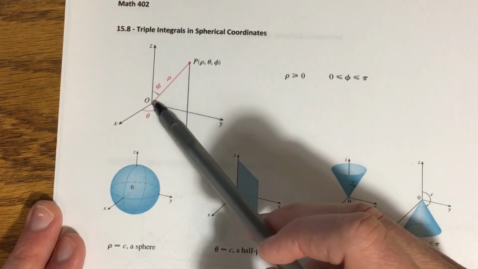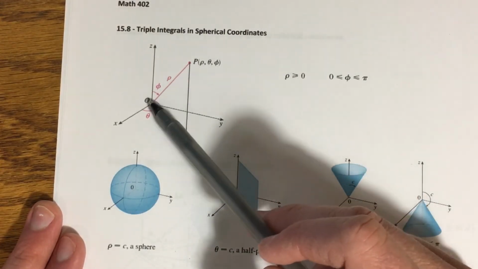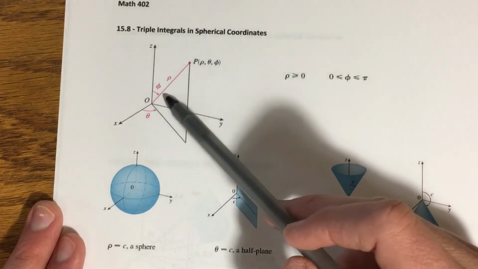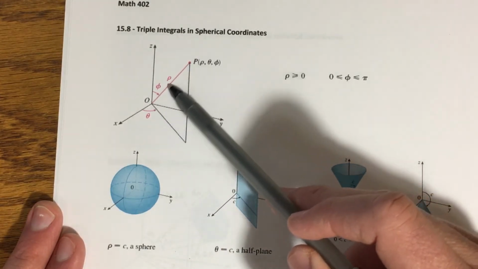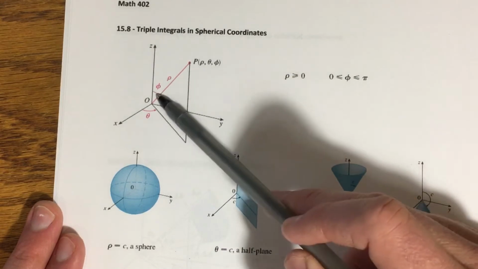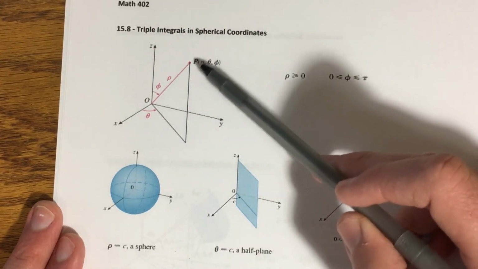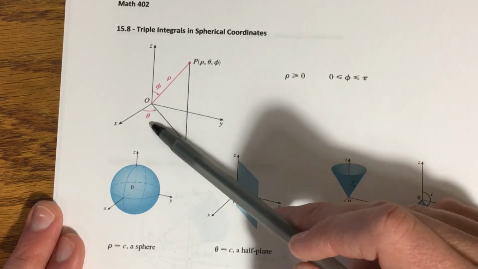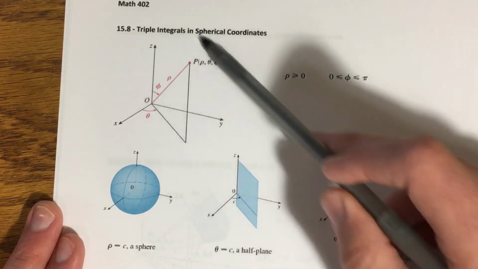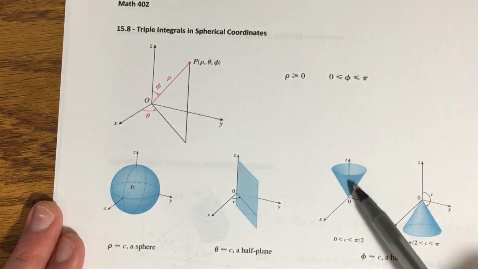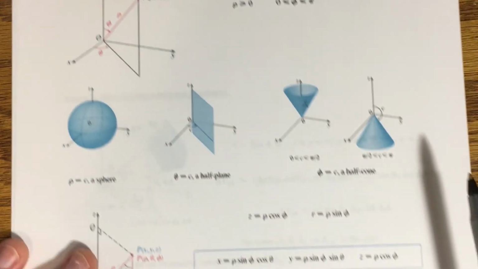If I hold phi constant, but I allow rho to vary, then this point can move along this line segment, or the line passing through this, and go as far as it wants to. And then if theta is free to vary, that point can swing around in a circle centered at the z-axis. That creates this cone down here.